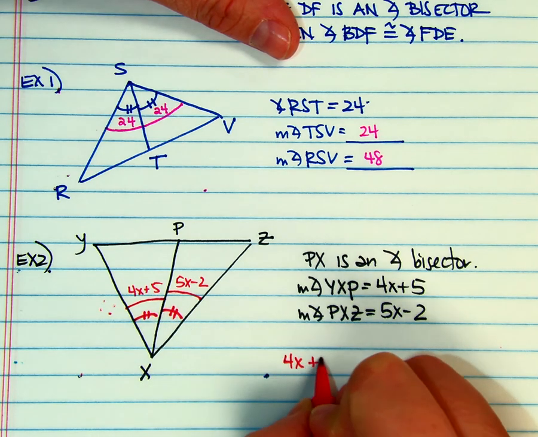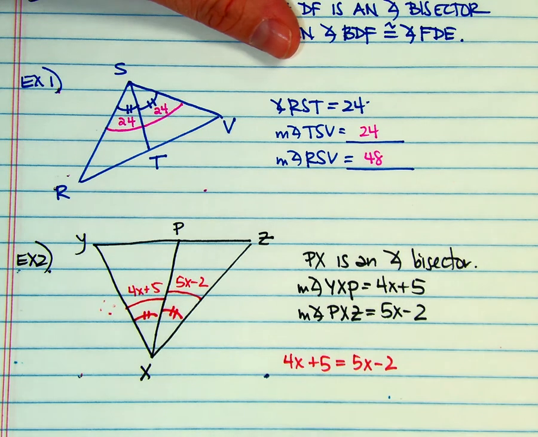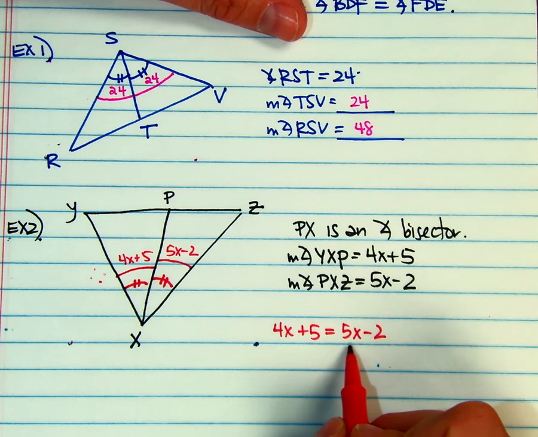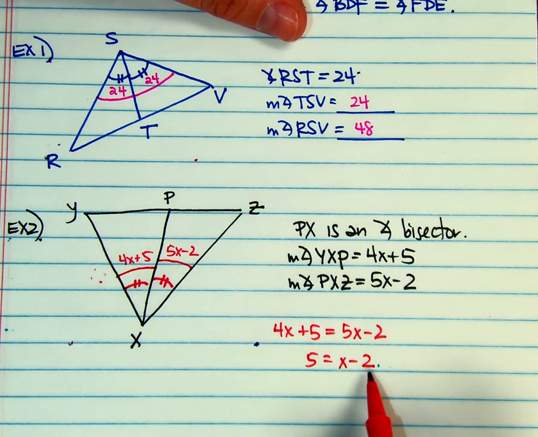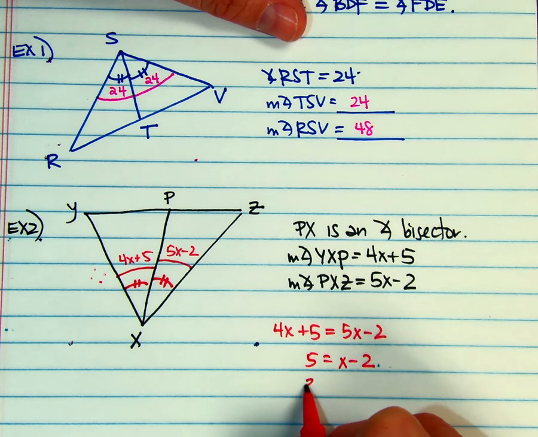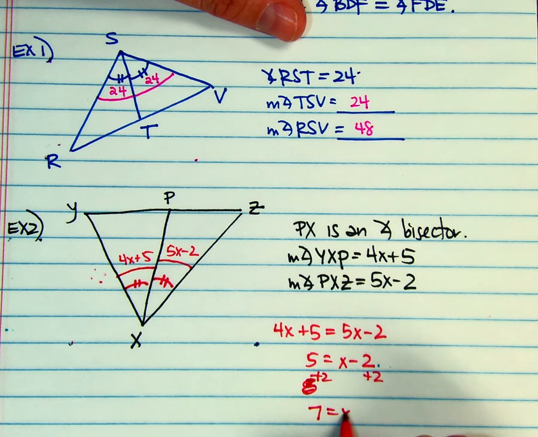So 4x plus 5 equals 5x minus 2. I'm going to subtract 4x on both sides. And I'm going to add 2 to both sides. So I get x to equal 7.